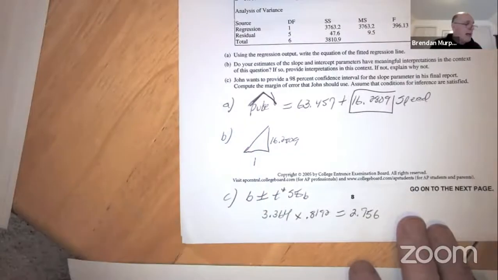Okay, so I want a 98% confidence level, right? So confidence level is 98%. n was 7, so degrees of freedom is 5. So I have b plus or minus my critical t-value times SE_b.